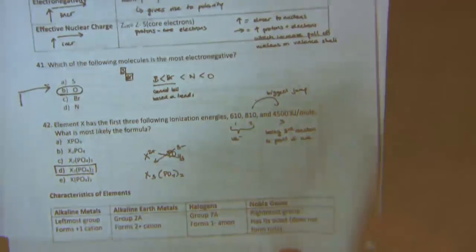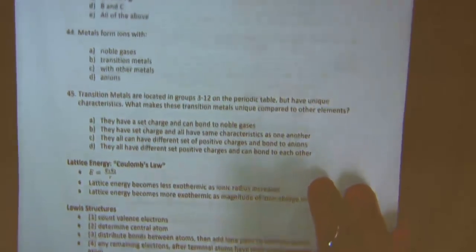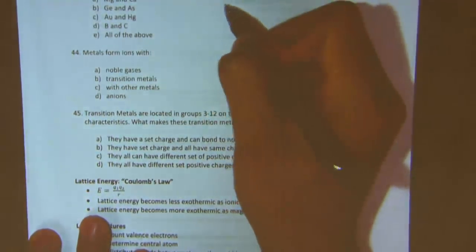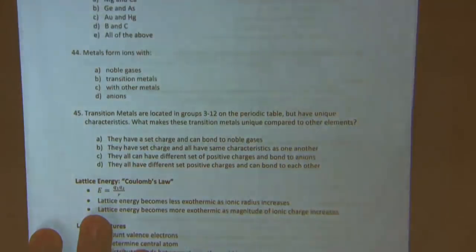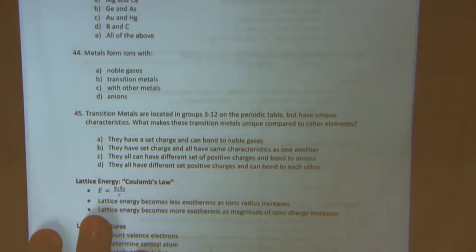So moving on to 43, we have select which element is a metalloid. For these questions, we're going to look at the staircase that's present in our periodic table. Our staircase is this particular staircase. Any element that touches it is a metalloid.